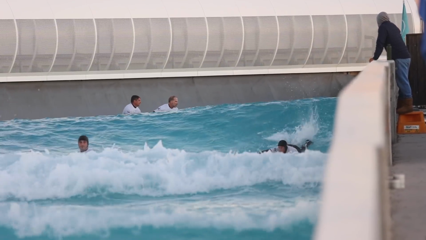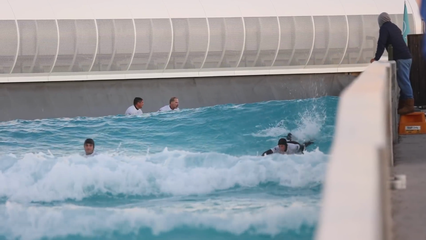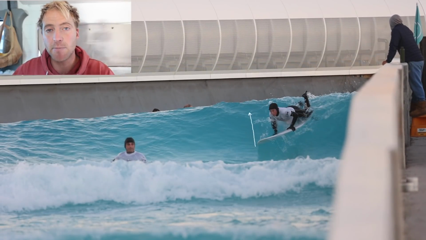So if you watch the surfer here, you can see that because of his too frantic paddling, he hasn't found enough momentum to match the wave's momentum.